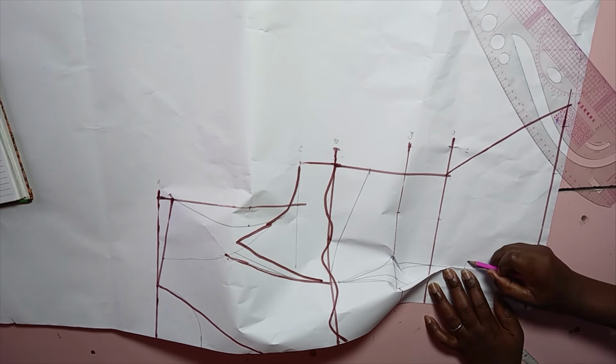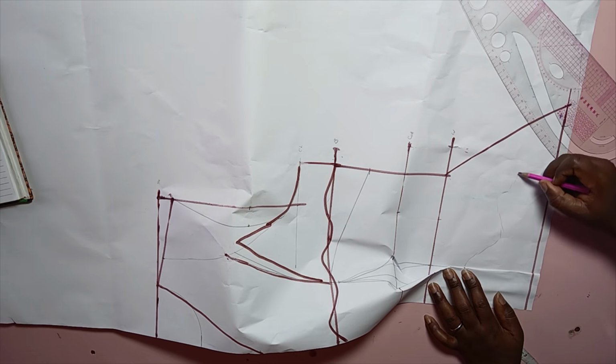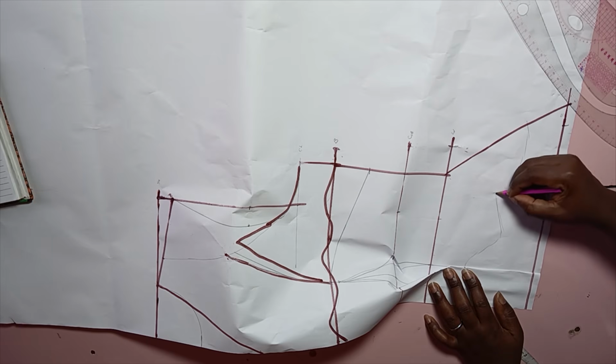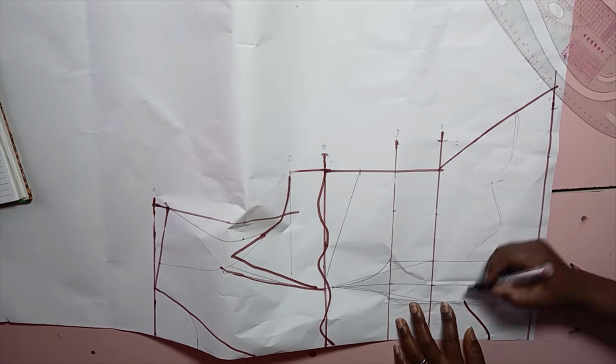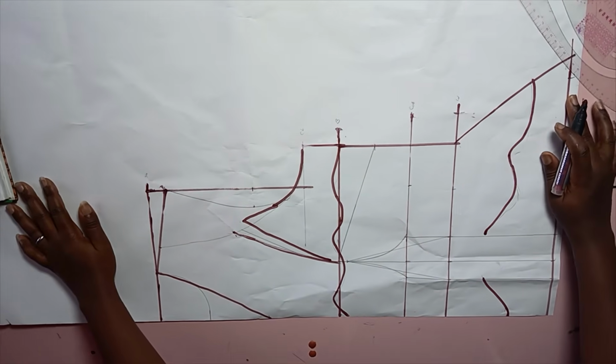So you close your darts and you do the scallop. You can just follow any shape of your choice. There's no specific design, you just do as the spirit leads. So we have it here like this. Okay, so this is going to be the scallop for the down part.